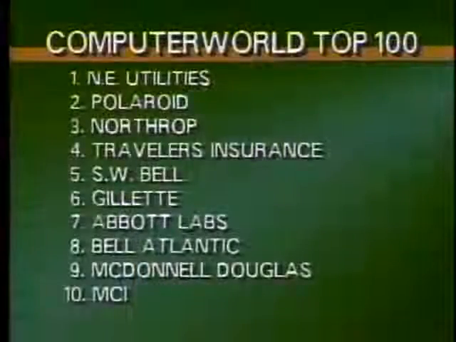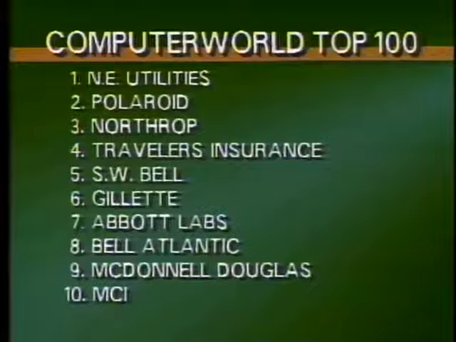The big winners were utilities, who placed 4 companies in the top 10, banks were in the middle, and retailers did the worst. General Motors, which spent nearly $3 billion on information systems last year, came in only 96th, and oil giants Mobil and Exxon didn't even make it to the top 100.